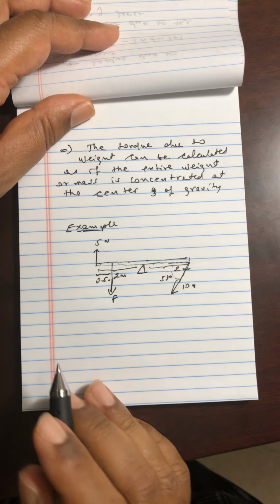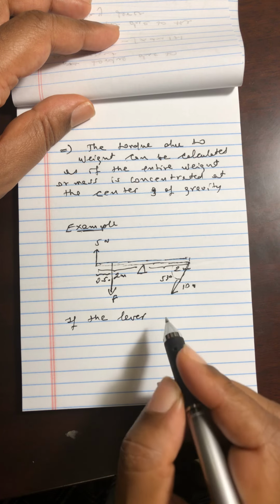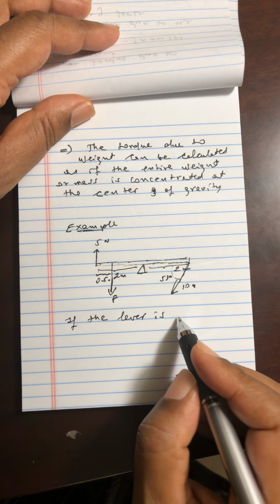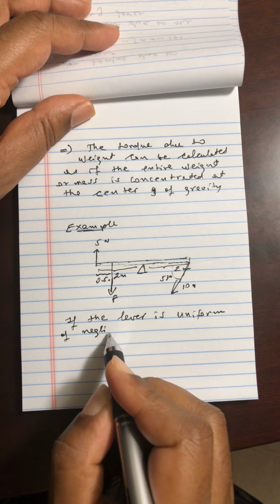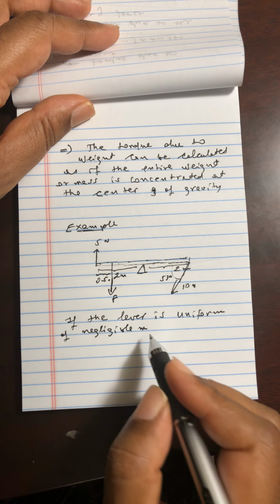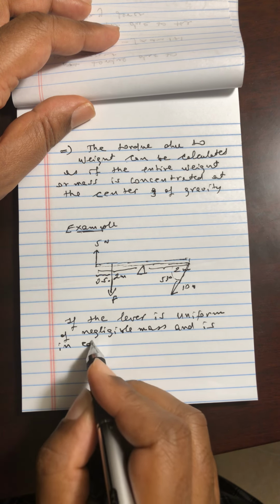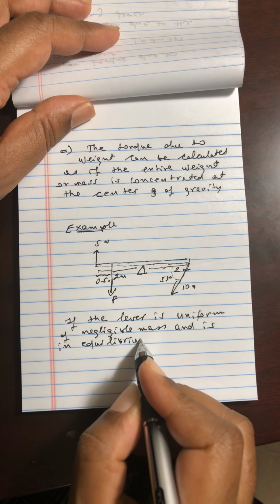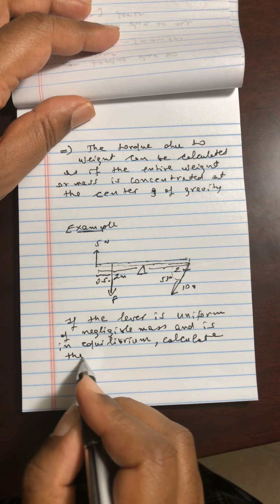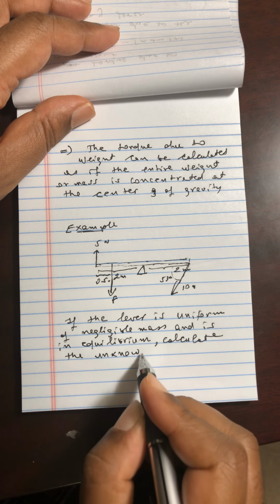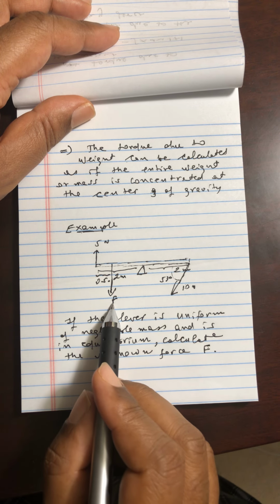All right, so the question is, if the lever is uniform, of negligible mass, so you don't have to worry about the weight, and is in equilibrium, calculate the unknown force F. Okay, so we want to calculate this force F over here.